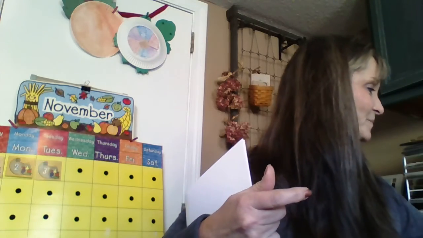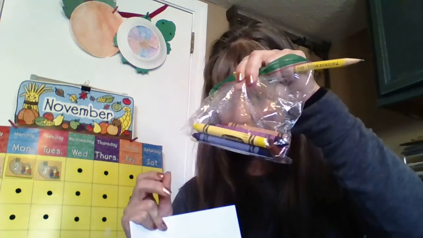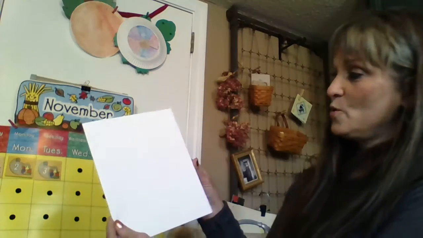So, I am taking out one book. I am setting my folder aside so that nothing happens to it. And in my toolkit, I'm going to take out my crayons and my pencil. We use a pencil for words and letters. Crayons are for the pictures. Now, the book opens this way.